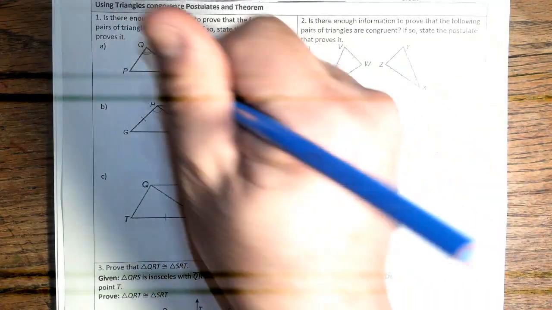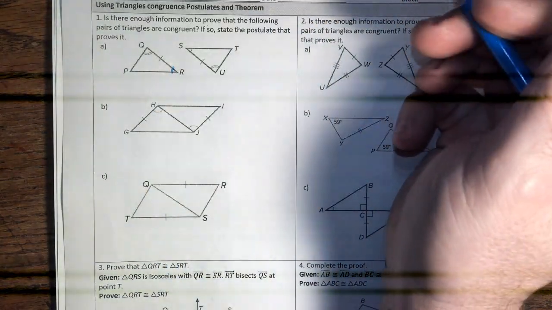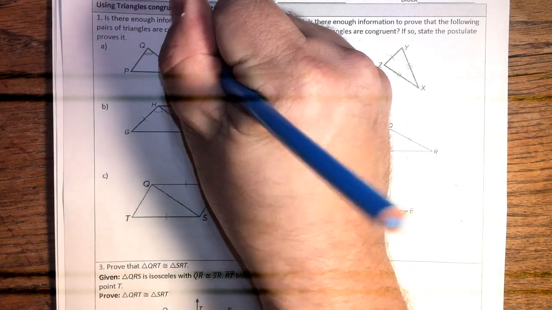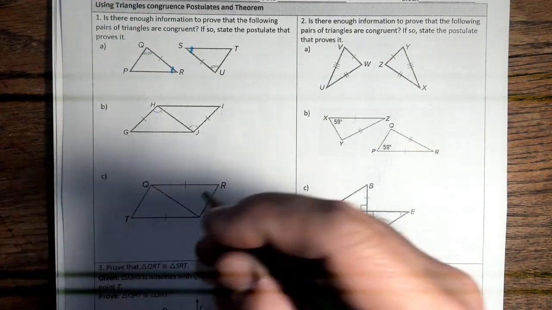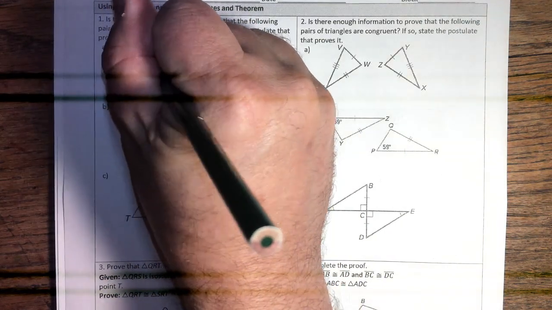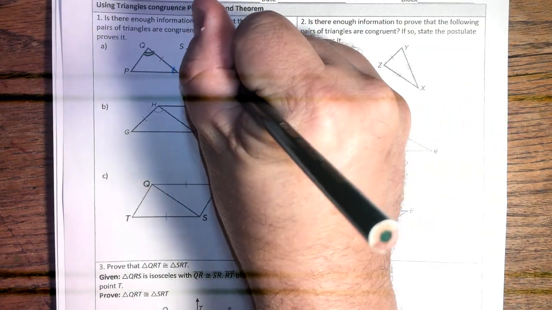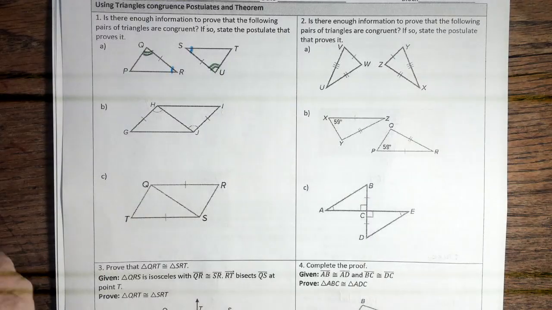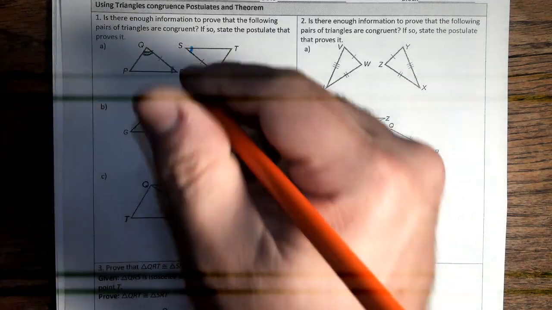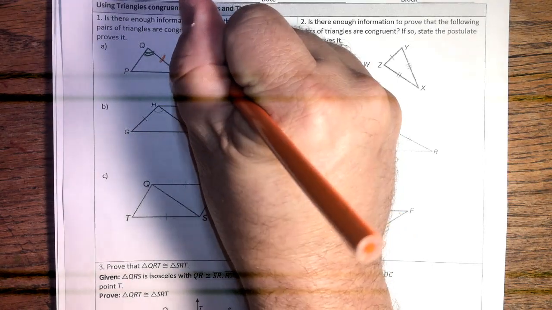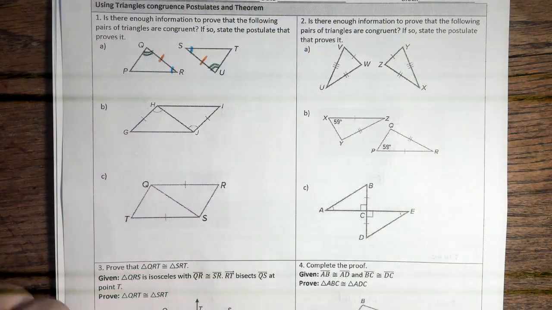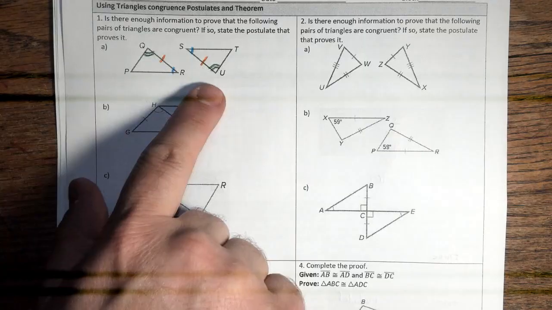So up here they give us R with 1 arc. Same thing with S. So R and S correspond. They give us Q with 2 arcs and U with 2 arcs. So those correspond. And then they have a congruent dash there for QR and 1 for SU.